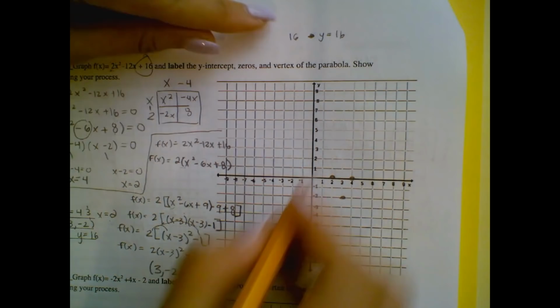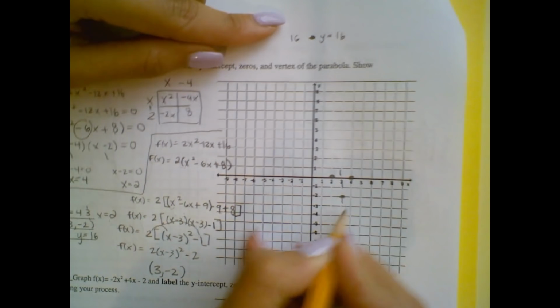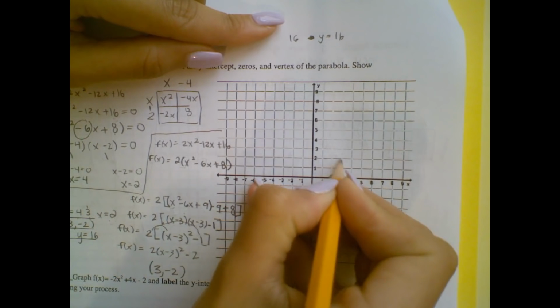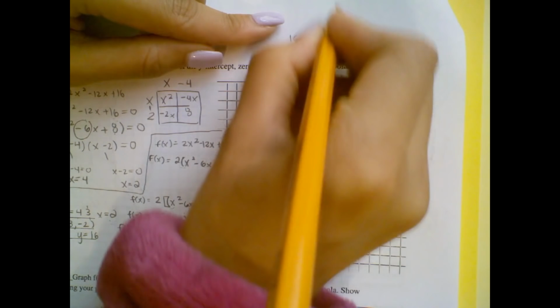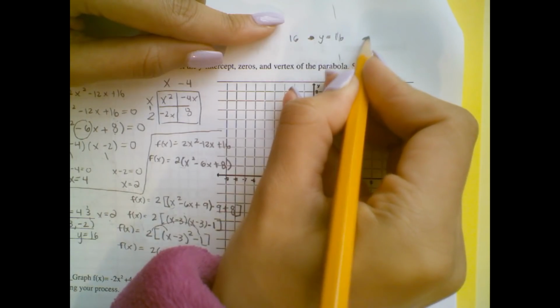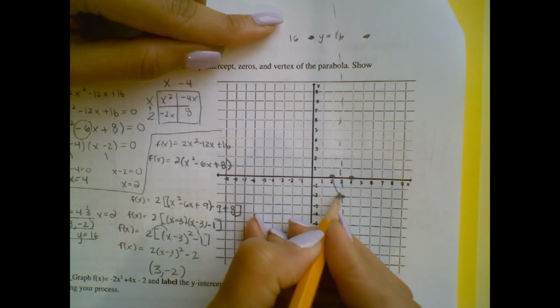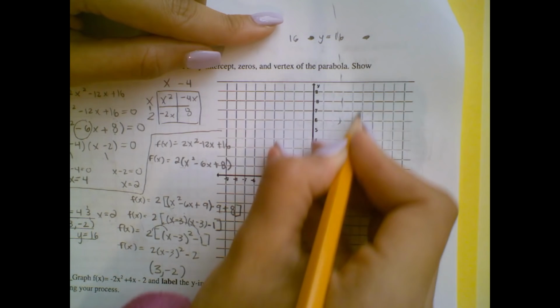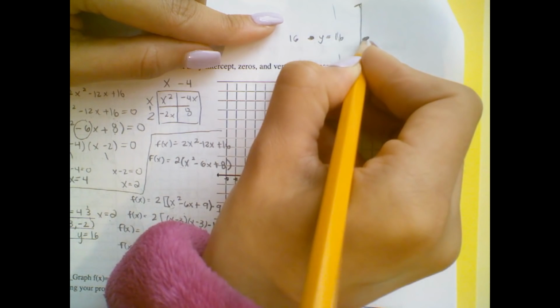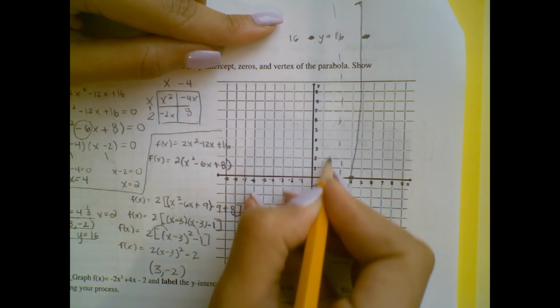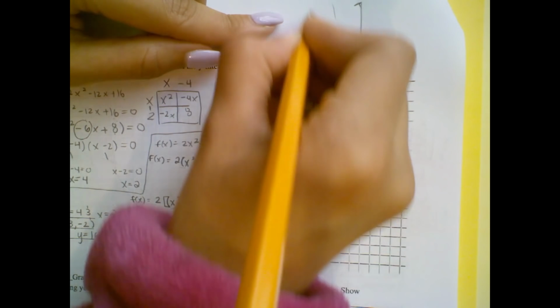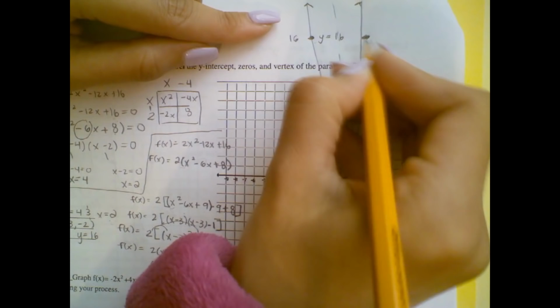Good, so now, to complete my graph, I'm going to do my axis of symmetry. And then imagining that this was 16, there's my next point. I just reflected it. And then I'm going to try my best to draw this parabola. Oops, it doesn't really hit that point. But you know, just try. Let's just say it's right here.